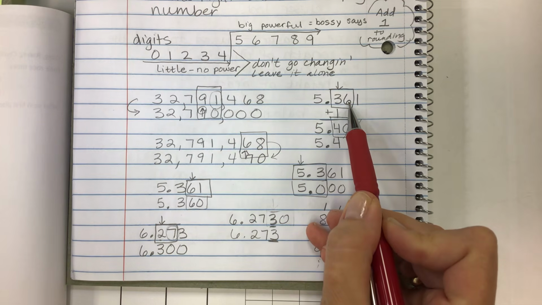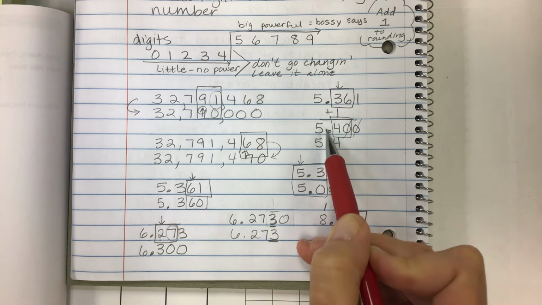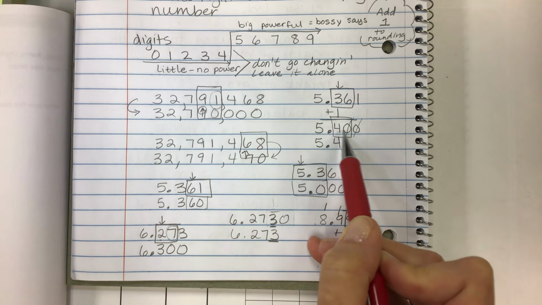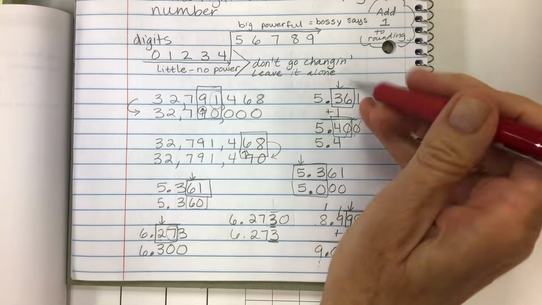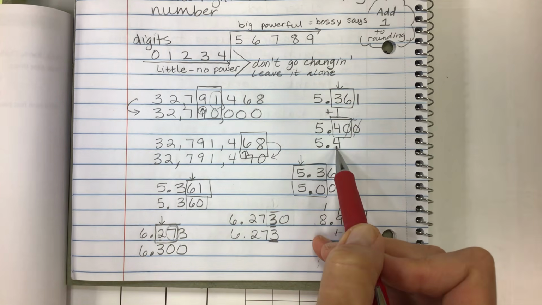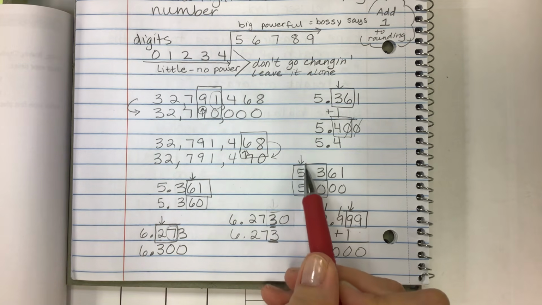So rounding place, helping number. 6 is big bossy. Just add 1 to the rounding place. It becomes 5 and 4 tenths, or 5 and 40 hundredths, or 5 and 400 thousandths, depending on what you're being asked to round to. This is in the tenths. This one is rounding to the ones place, identified here.